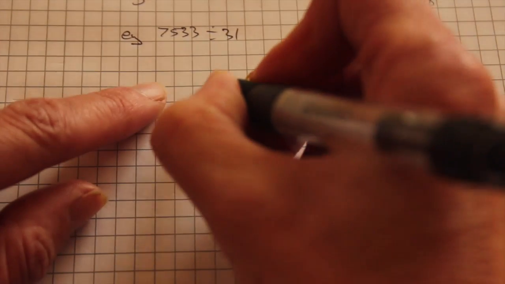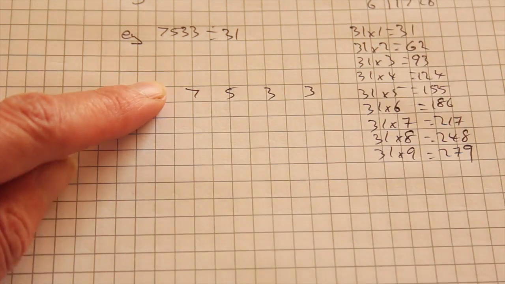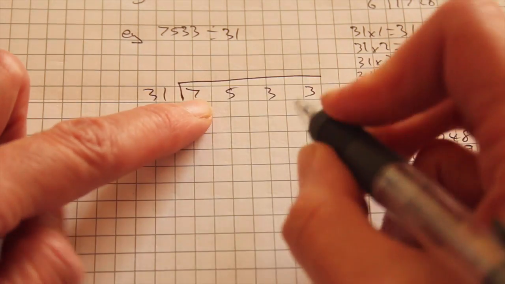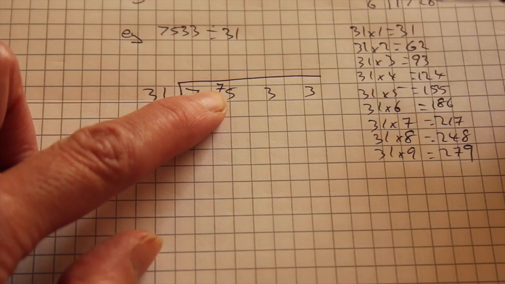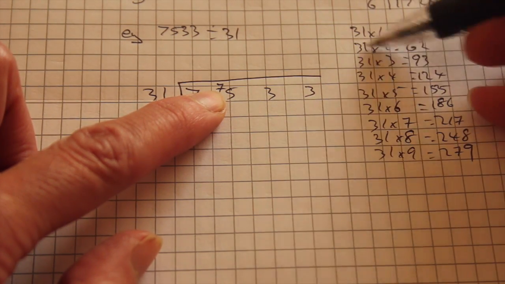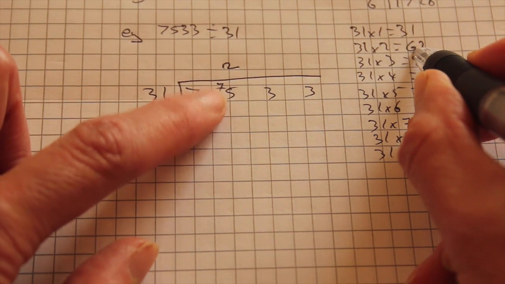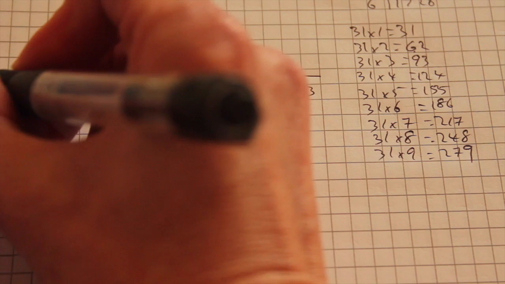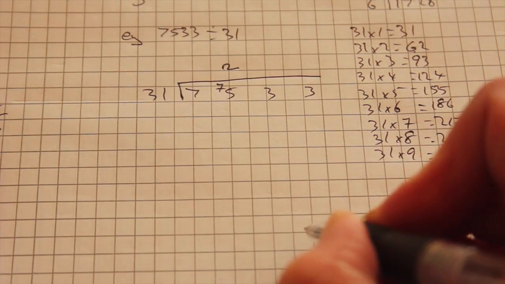Then I would space out my digits, so 7, 5, 3, 3, and do your division, 31. 31 does not go into 7, so carry it over. 31 goes into 75, and if you look down the side, it goes in twice. Now, to work out how many's left over, take your 75 and take away 62. If you prefer to do that over the side, that's absolutely grand. So 75, take away your 62 to give you 13 left over.